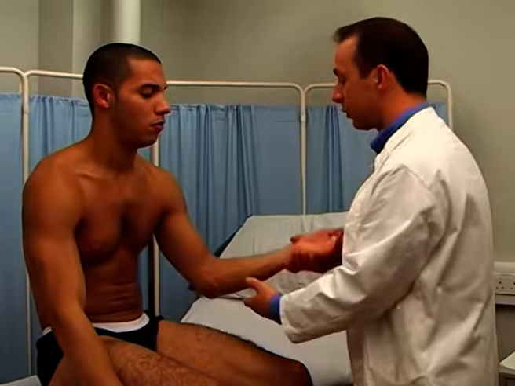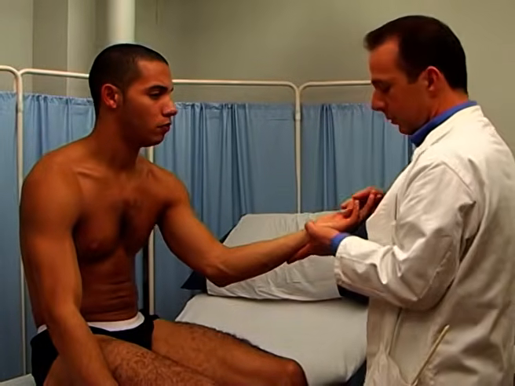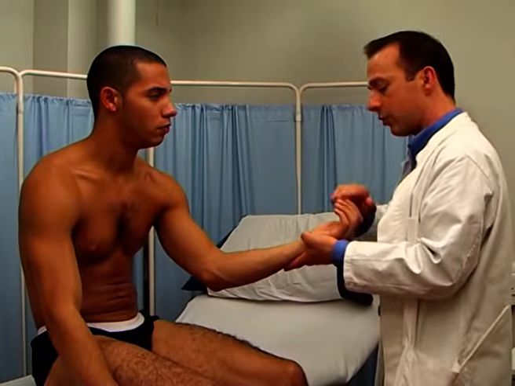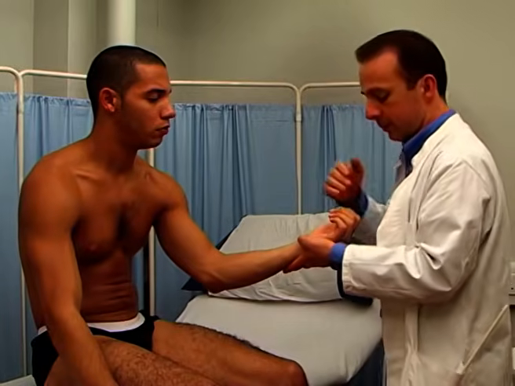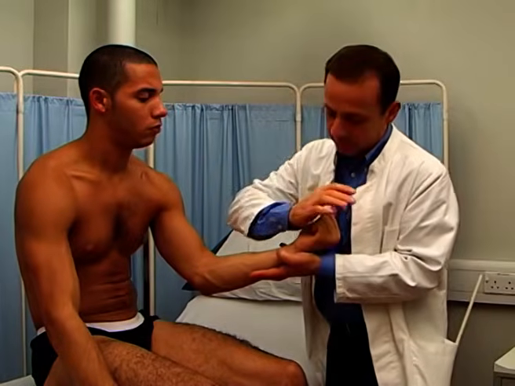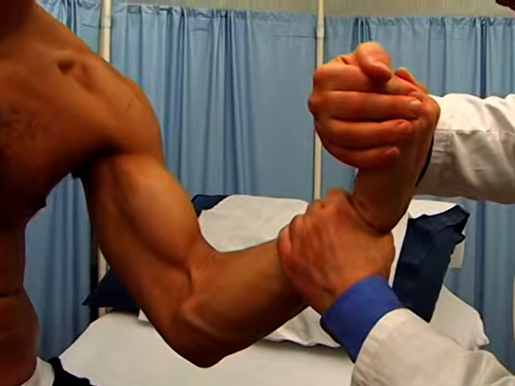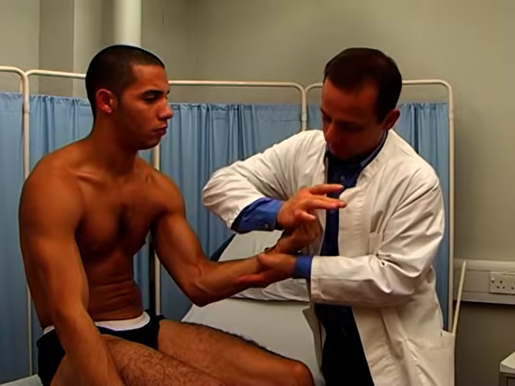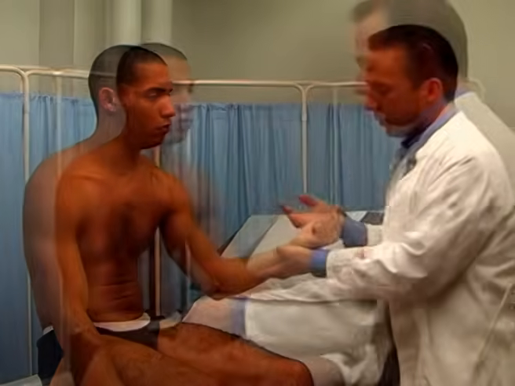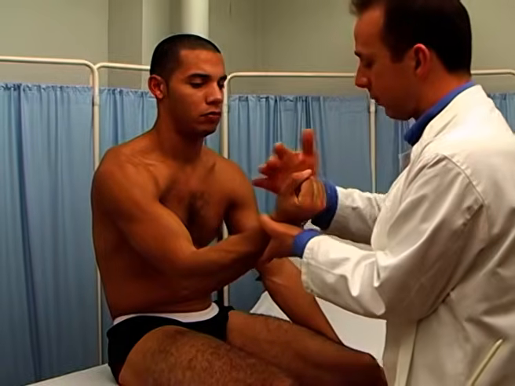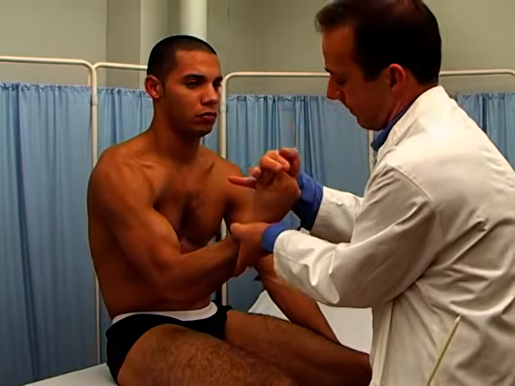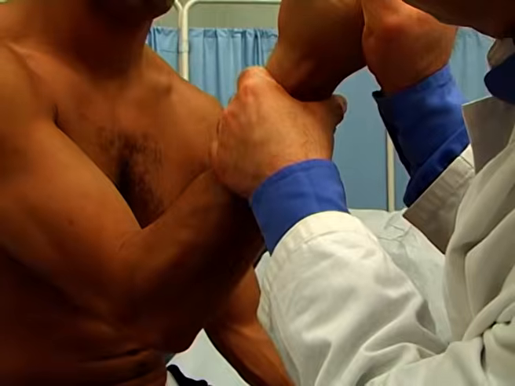Flexion of the wrist, the flexor group, the median nerve, from C8 and T1. And I'm going to resist you, yeah? Okay. That's fine. Now can you push your fist upwards and resist me? That's fine.